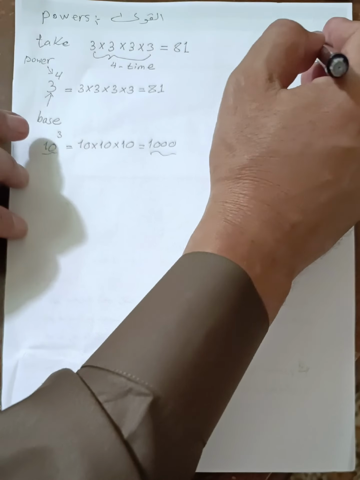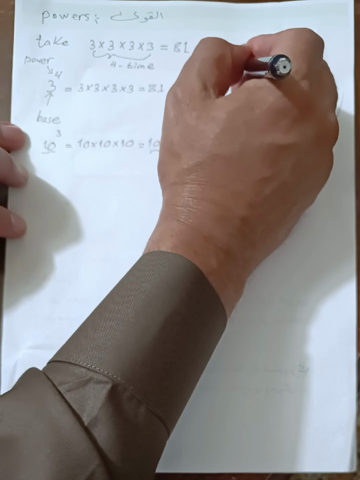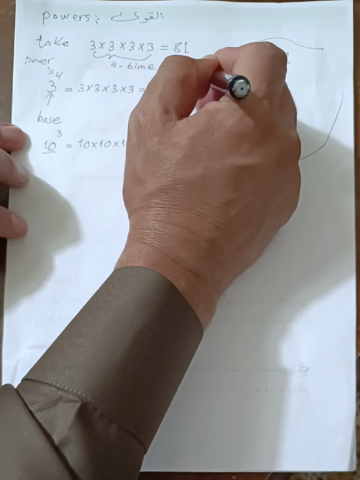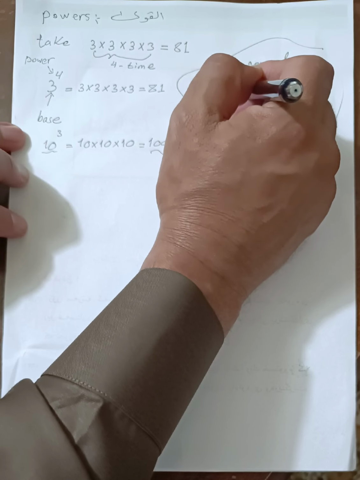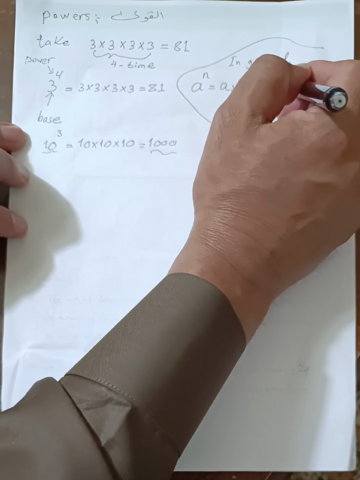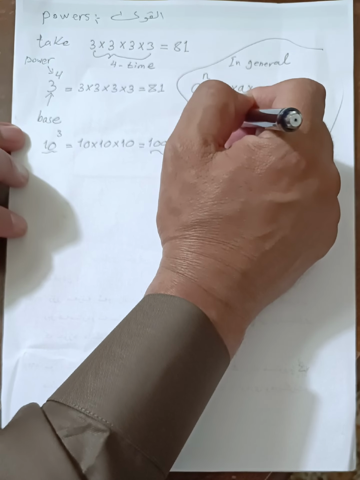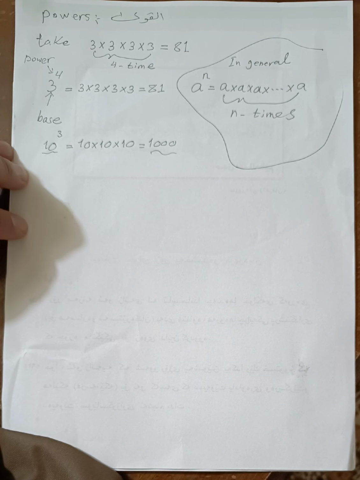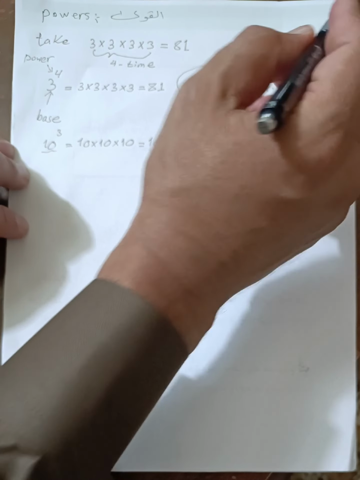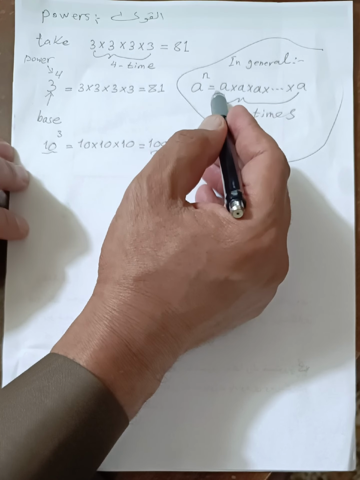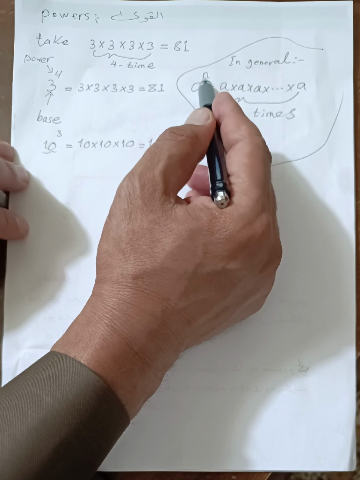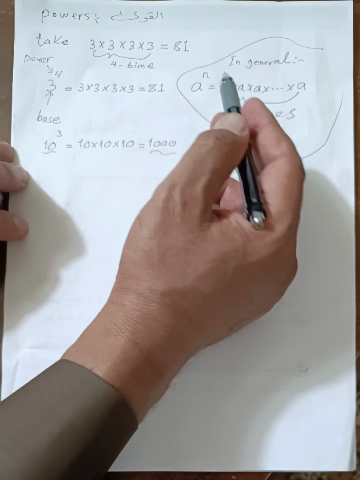Is it clear, students? In general, a to the power n means a times a times a, continuing to a, n times. This is what I call the powers.